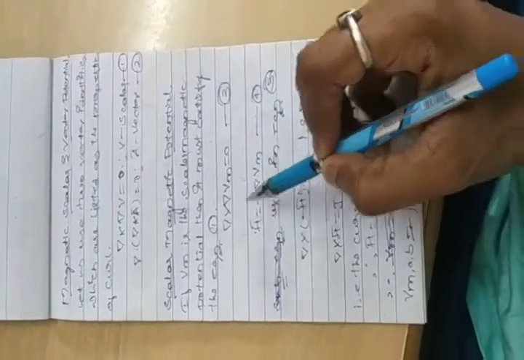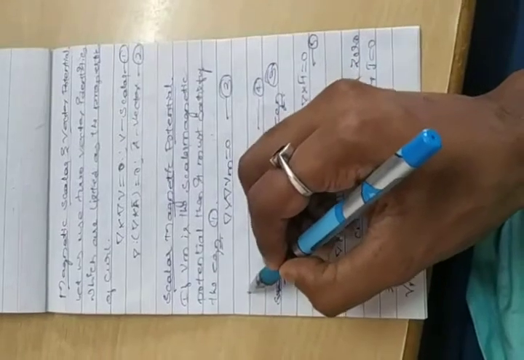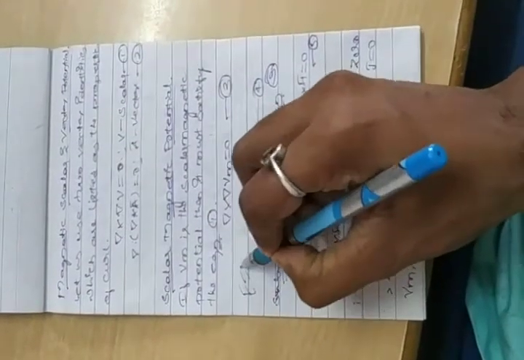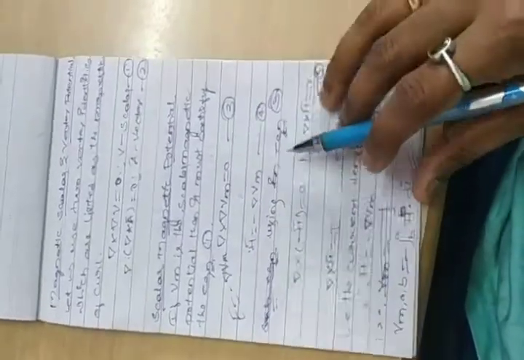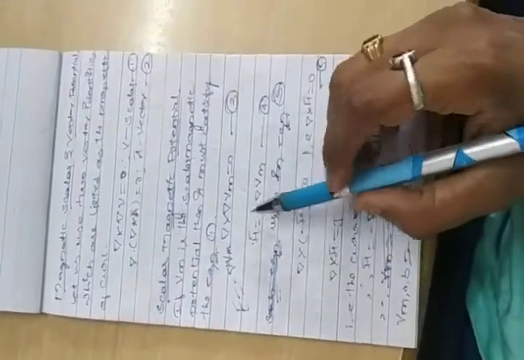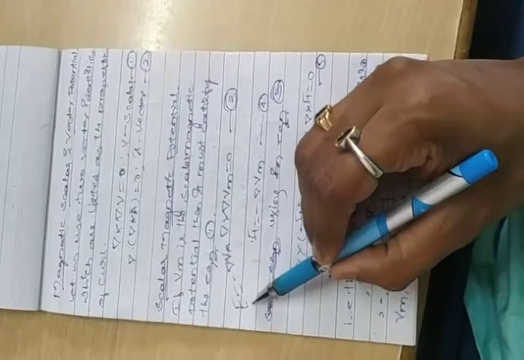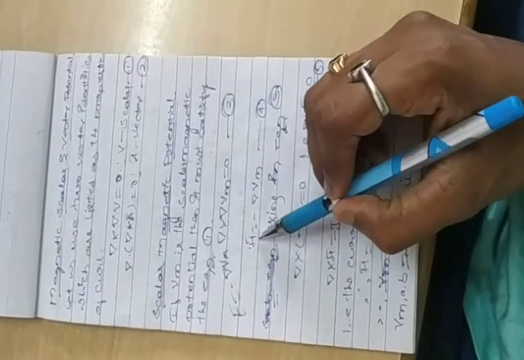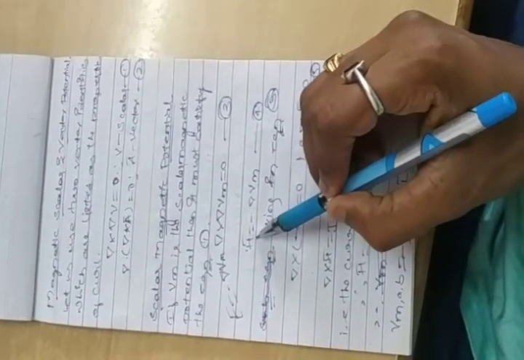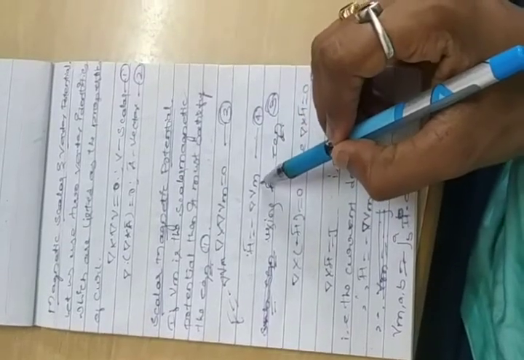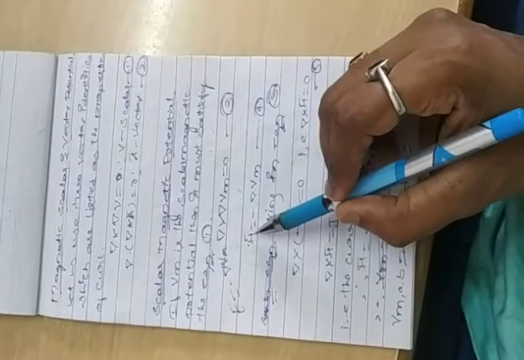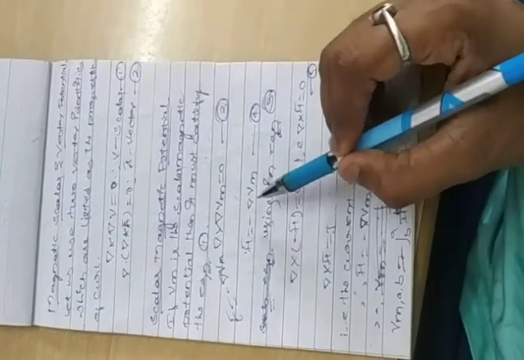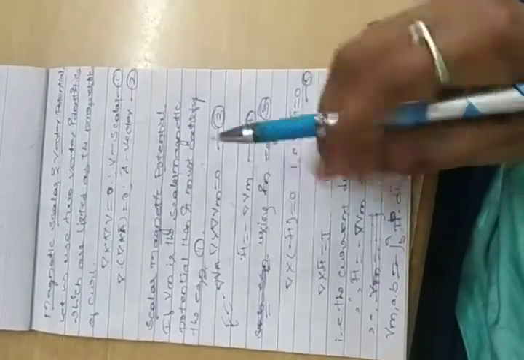This is similar to E is equal to minus del V. Instead of electric field intensity I am writing magnetic field intensity H is equal to minus del Vm, because this relates with the magnetic potential.